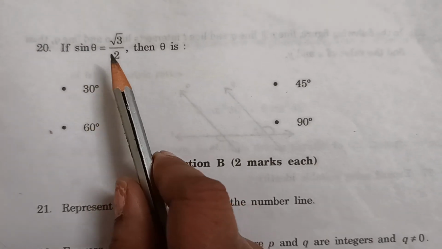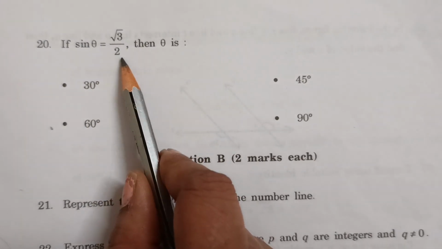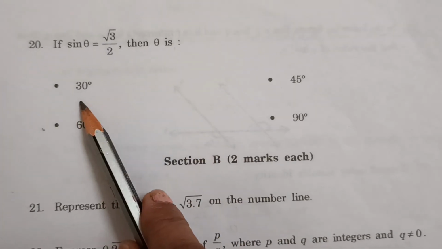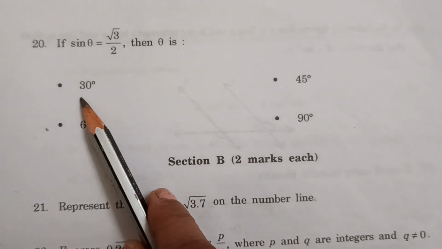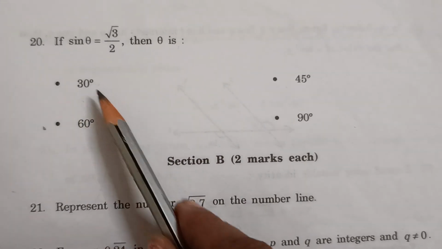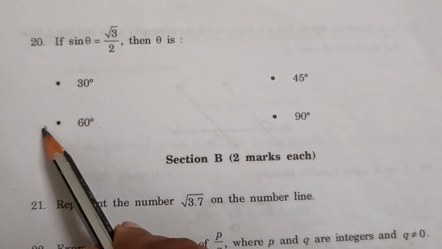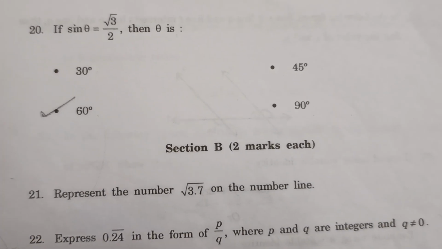Question number 20. If sine theta is equal to root 3 upon 2, then theta is. Here the value is given and you have to find out the angle. So options are 30 degree, 60 degree, 45 degree and 90 degree, and the correct option is 60 degree.